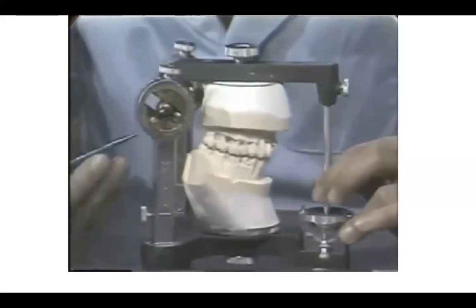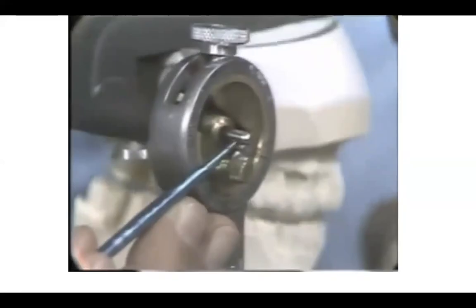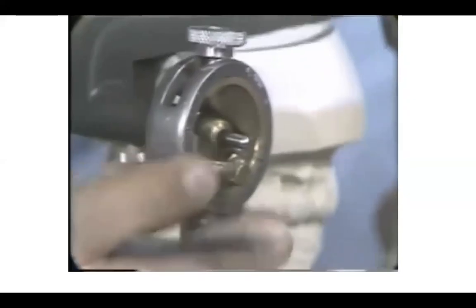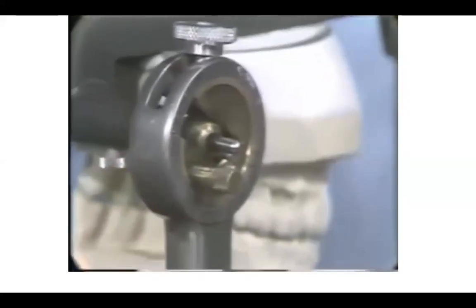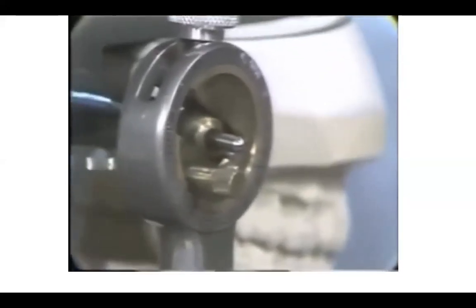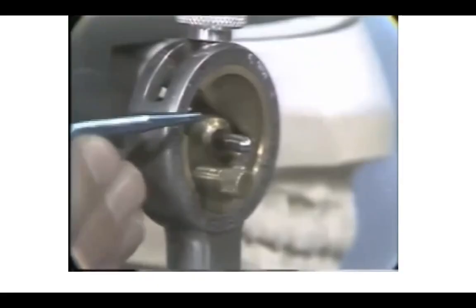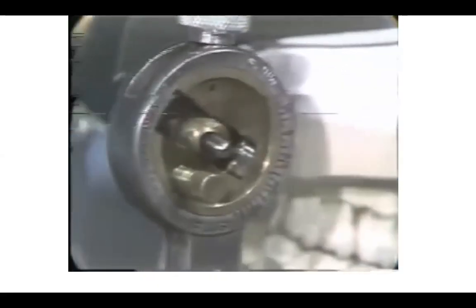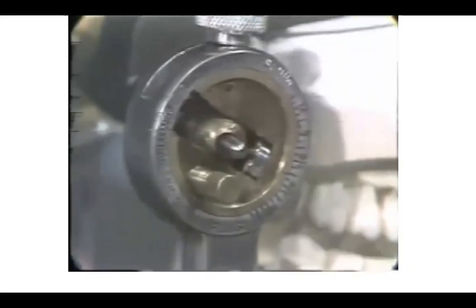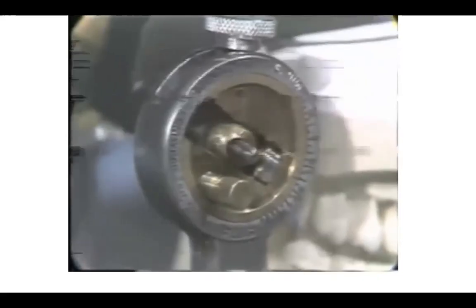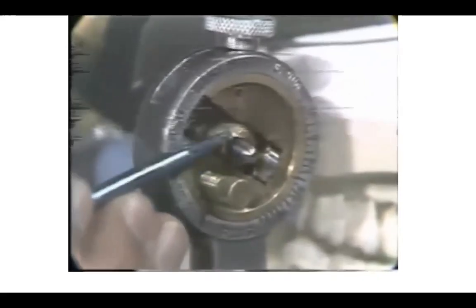If we look closely at the condylar element, we will see that the condylar axis is moving through a center ball. The ball is representative of the skull's condyle. Now, if we open and close, the transverse axis is rotating through the center of the condylar ball.